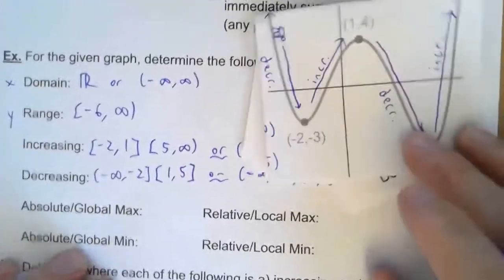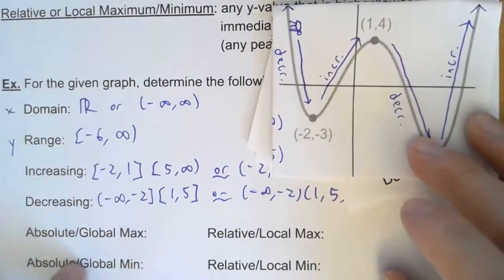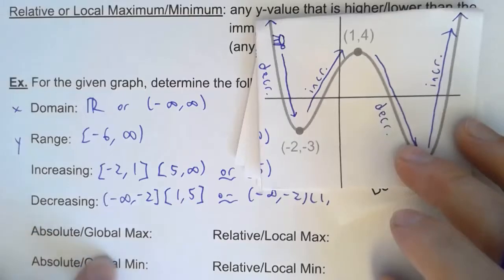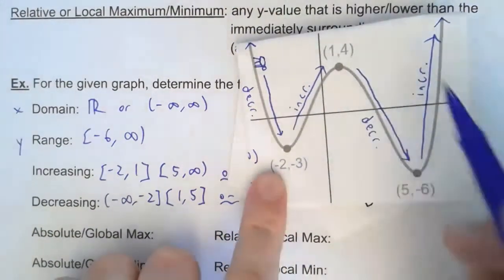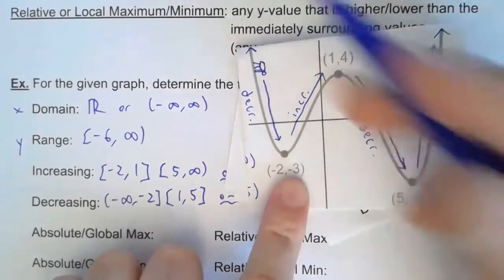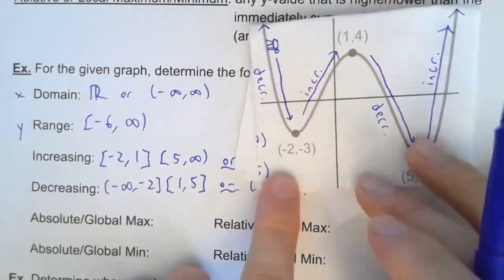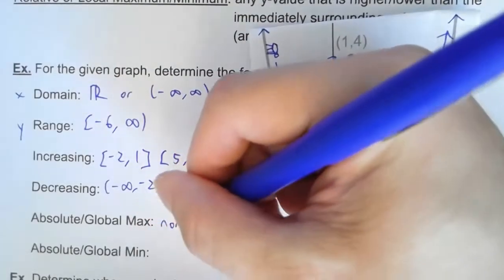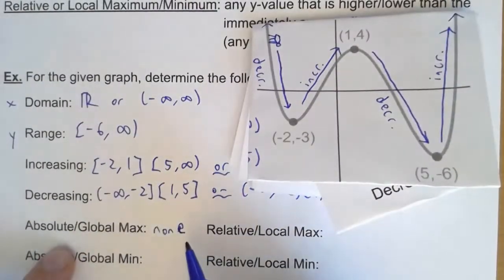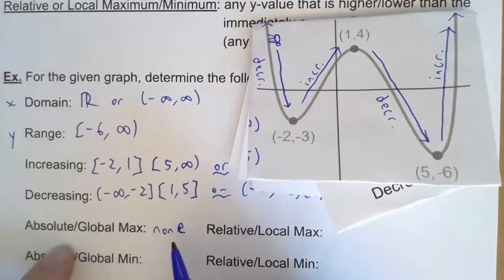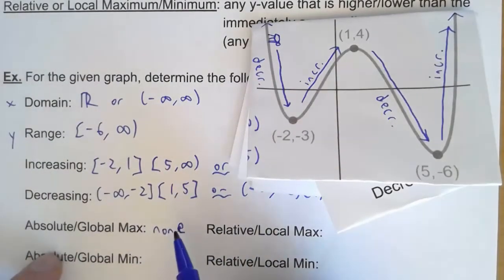So we're going to talk about maxes and mins. So there's something we call an absolute or global maximum, which if you looked at this function, well, it goes up forever. So you might say there is no maximum value. That's saying that the absolute or global max, there is none. There is no absolute overall biggest value.